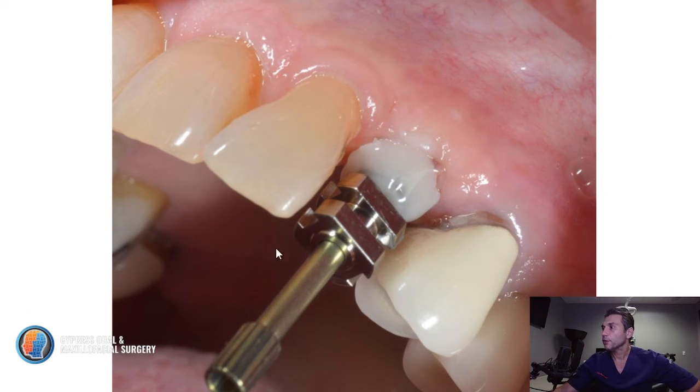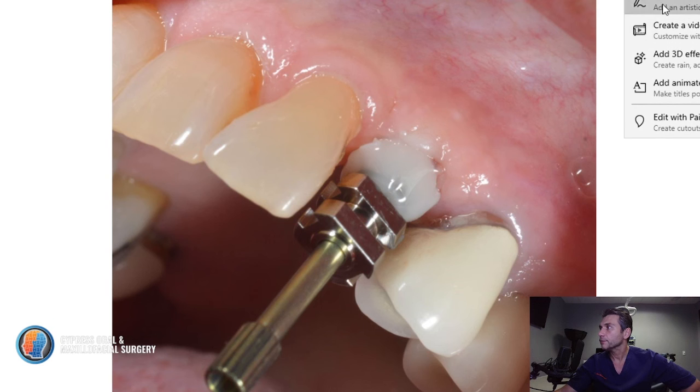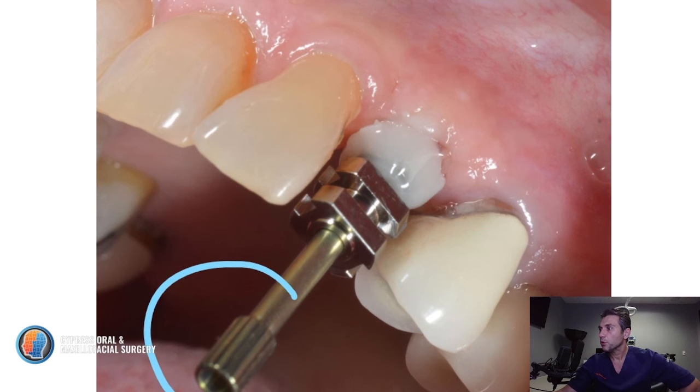You put it in the mouth. This is an open tray. You screw it in, and then you have to make a hole in the impression tray so this part comes off, because once you take the impression of this, this whole thing comes out in the impression.